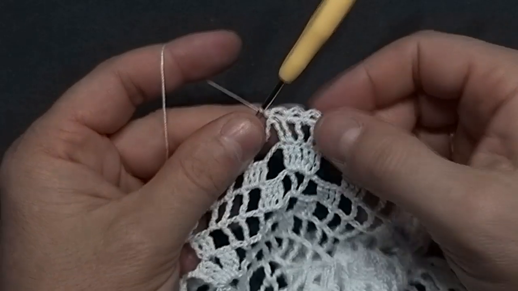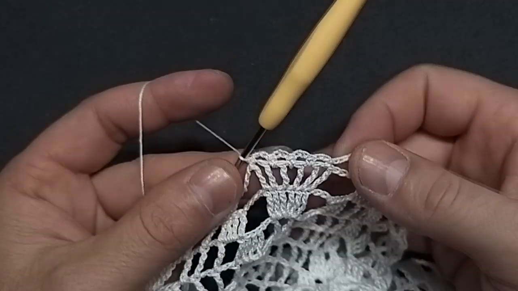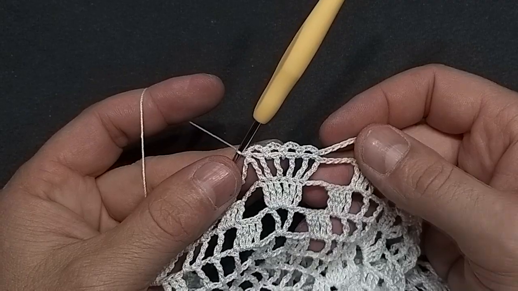So in this round you will have 4 chain 3 loops in our pineapple.